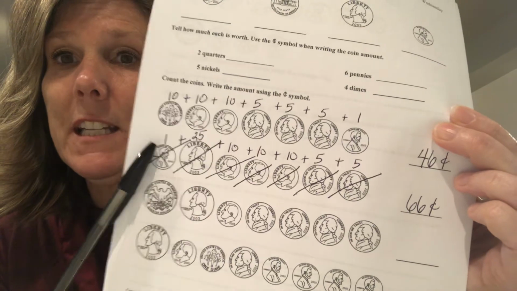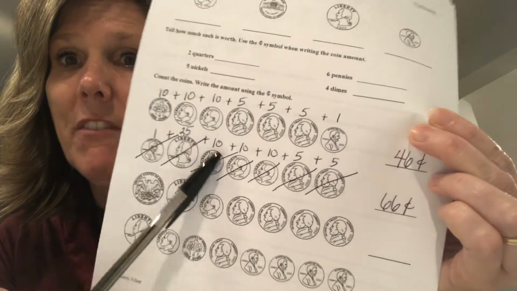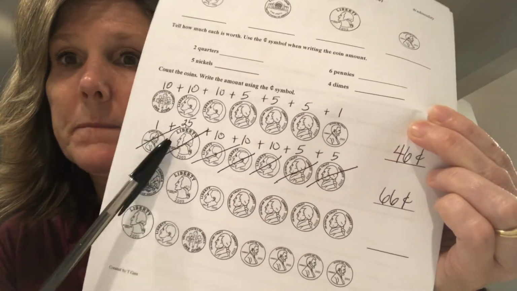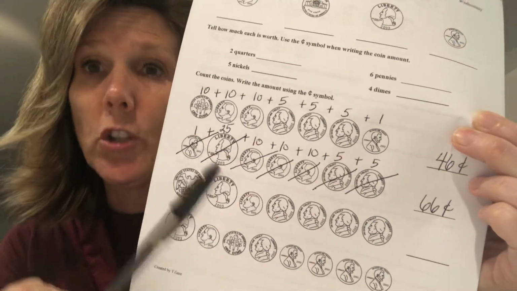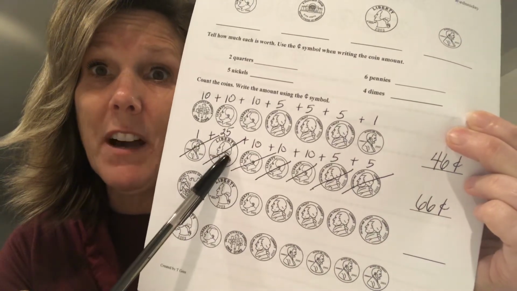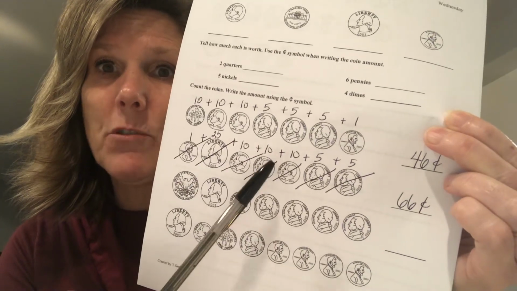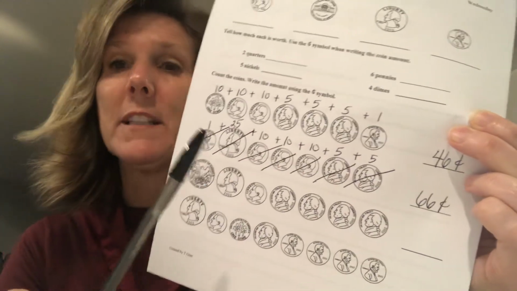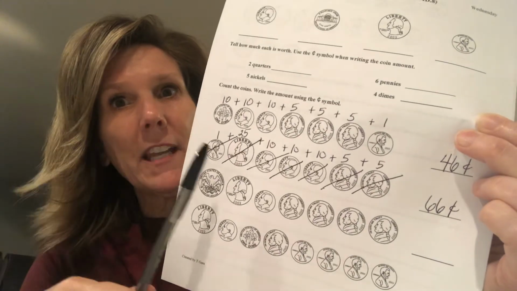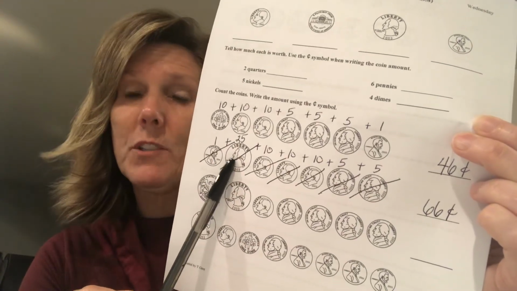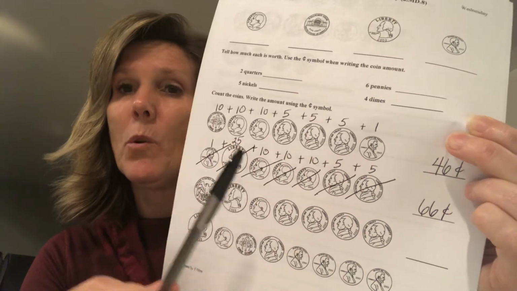Remember, the first thing I did is I went and I labeled the value of each coin. I started with the coin with the largest value, that's 25. I started with that, crossed it out, and then went to the 10s, crossed those out, to the 5s and the 1s. Can you imagine trying to count 1 plus 25, we know is 26, and then 10 more and 10 more?